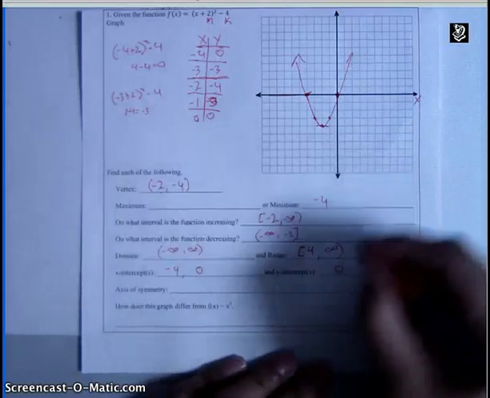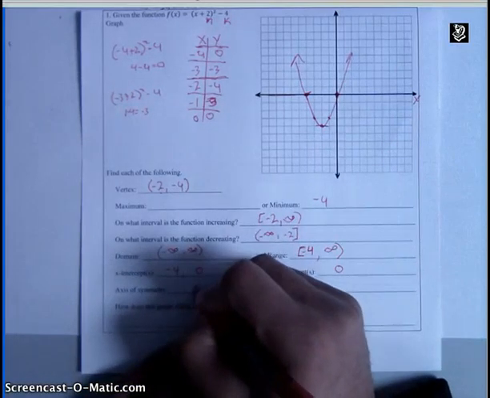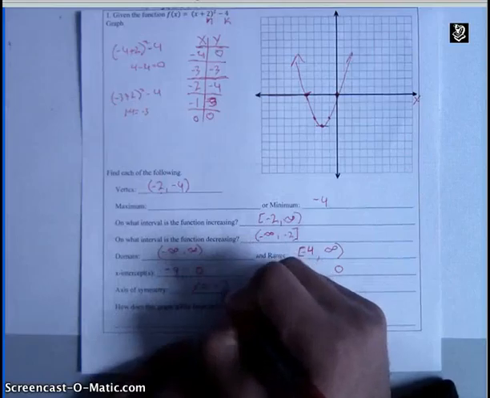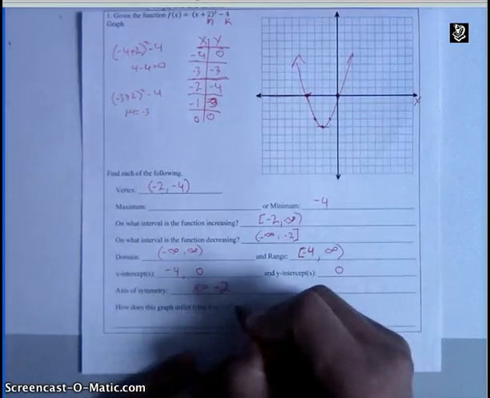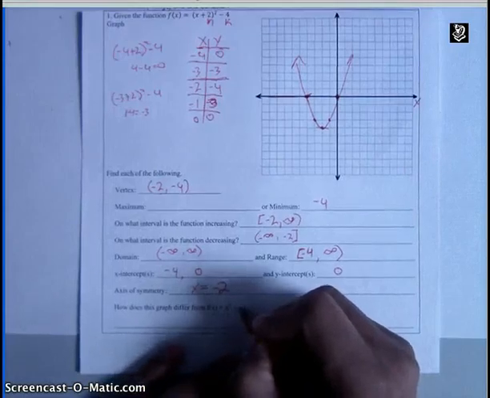So therefore, my axis of symmetry is x is equal to the x value of my vertex, which is -2. How does the graph differ from the parent function? Well, let's go ahead and draw the parent function.